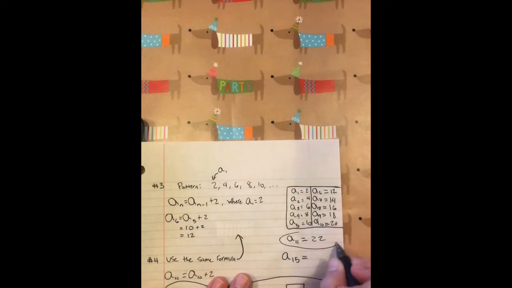So again, here's number 3. Here's the answer to number 3. Now we need the answer to number 4, a sub 15. Well, if a sub 11 is 22, a sub 12 would be 24, a sub 13 would be 26, a sub 14 would be 28, and a sub 15 would be 30.